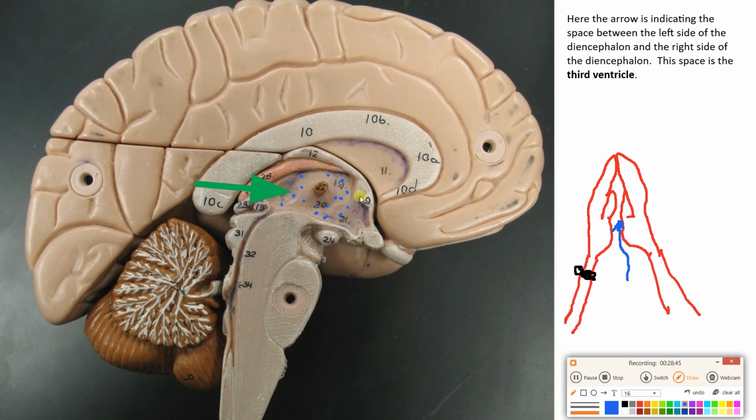So there is space between this wall where my blue dots are on the left and the corresponding wall on the right. And that space is called the third ventricle. Remember we had a pair of lateral ventricles before in the cerebrum? The third ventricle is in the diencephalon.